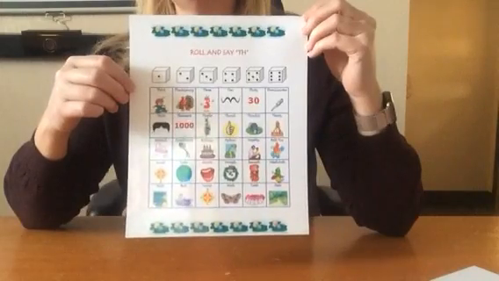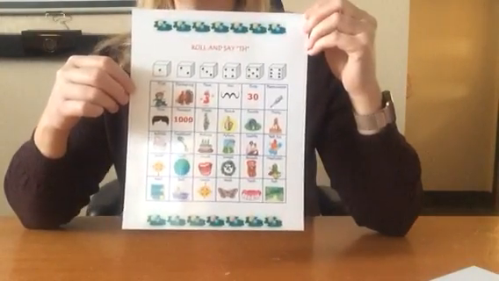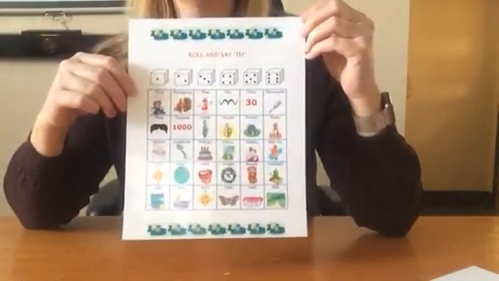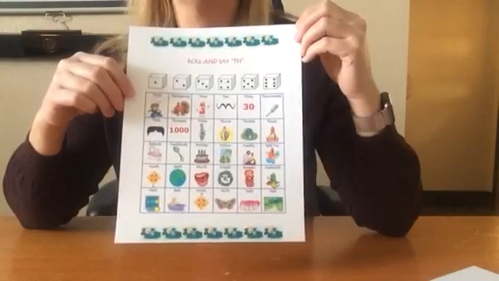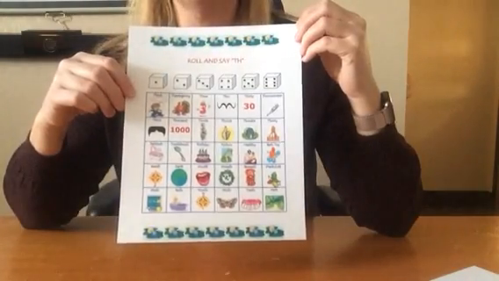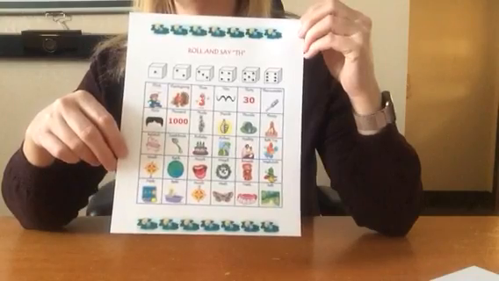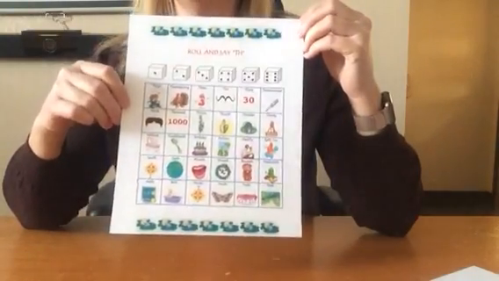So you might want to say something like, oh, I would like to live in the south, or whatever your sentence is, right? And then they copy you, and then that might give them an idea of what they could say on their own as well. So that just brings the activity into a little bit more conversation-like, a little bit harder of a challenge, and that's ultimately what we want to do with our kiddos.